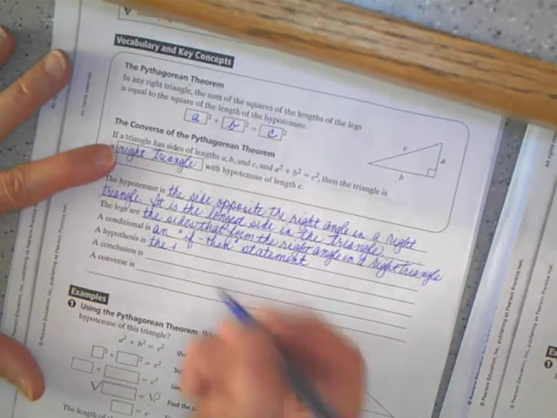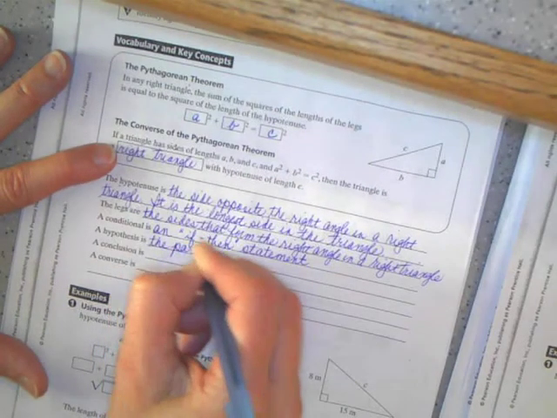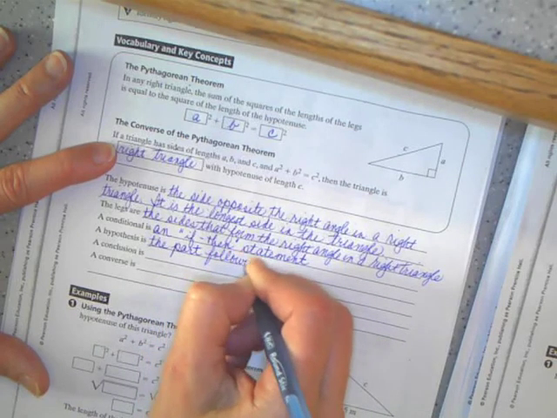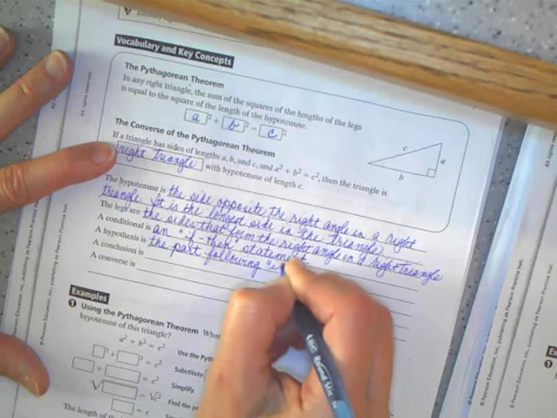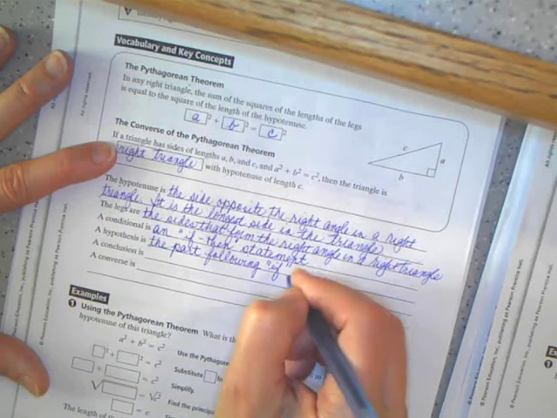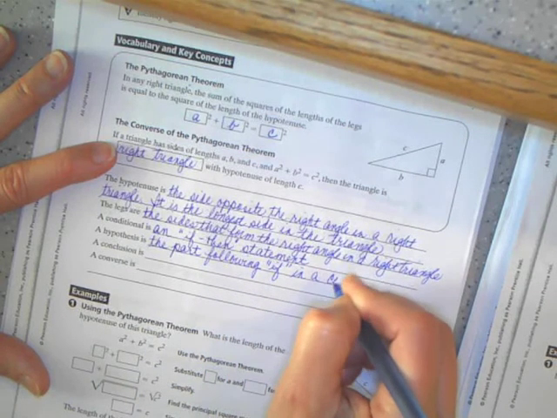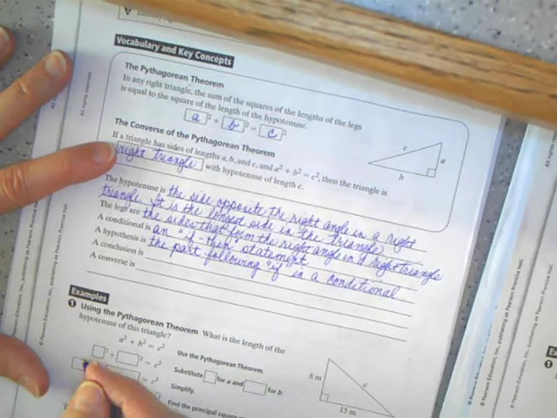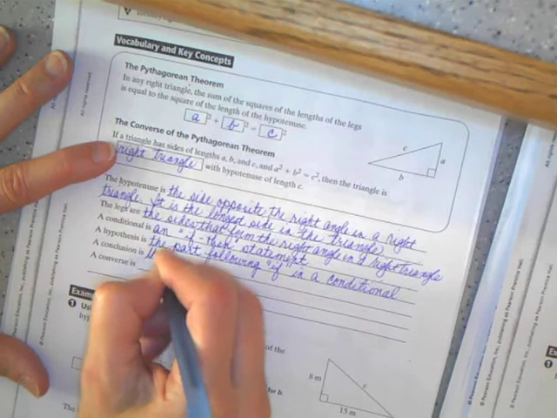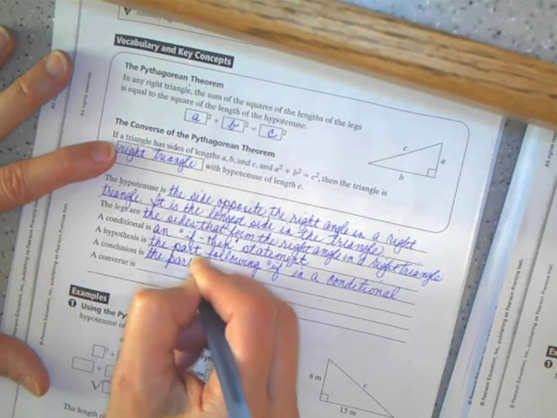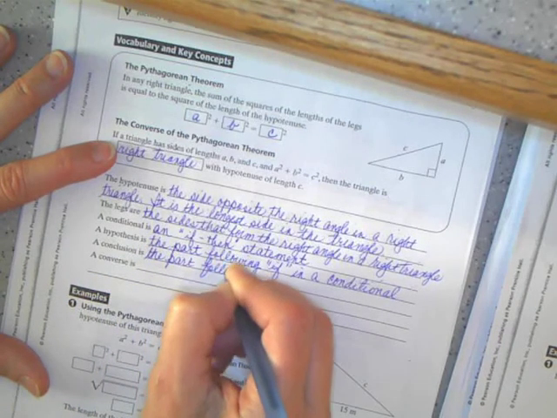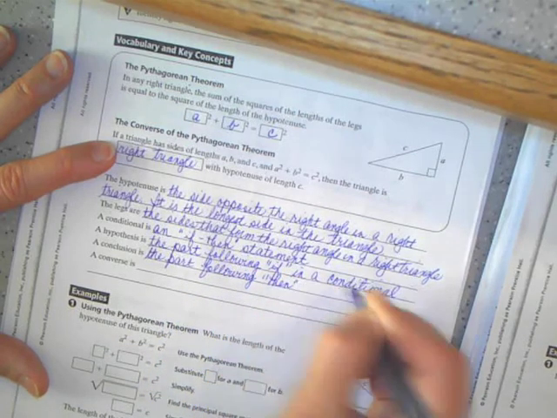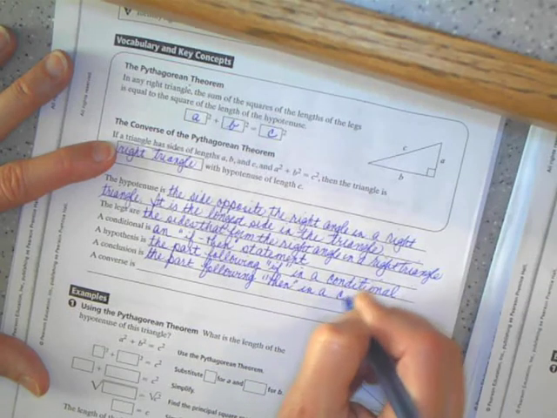A hypothesis is the part following if in a conditional. A conclusion is the part following then in a conditional.